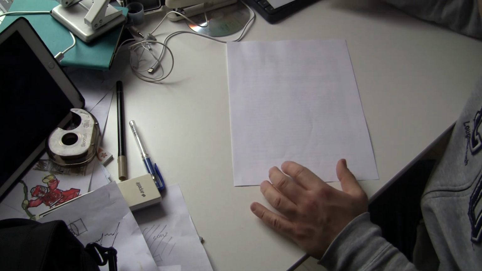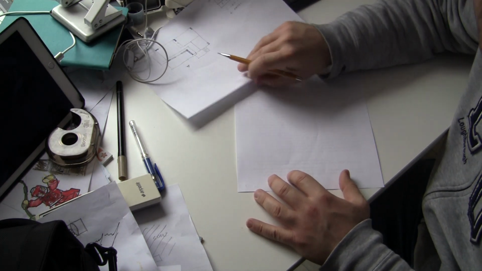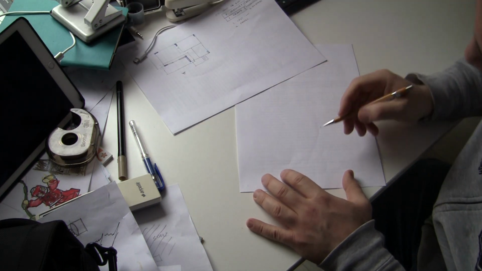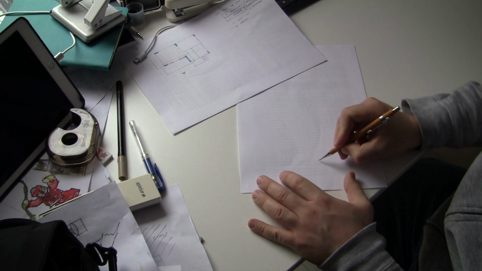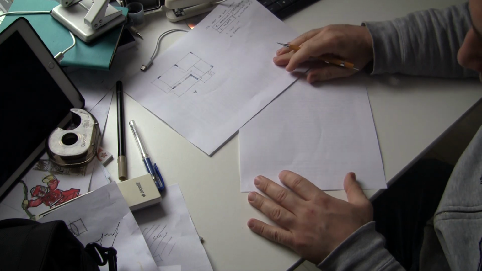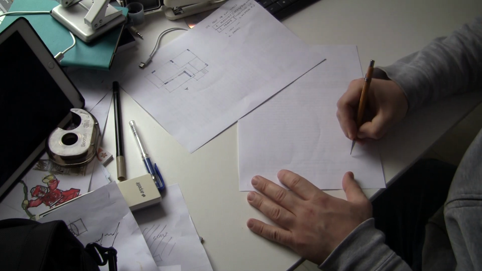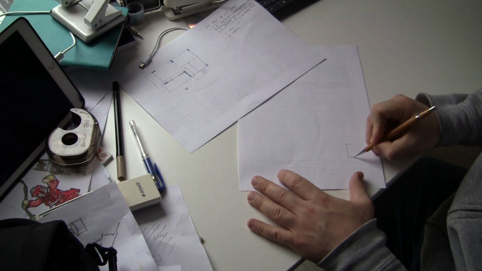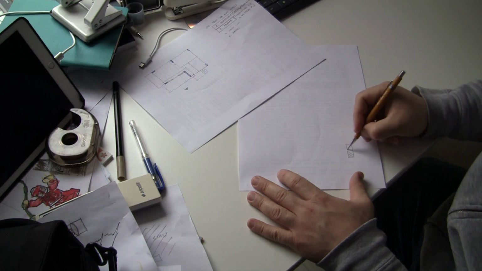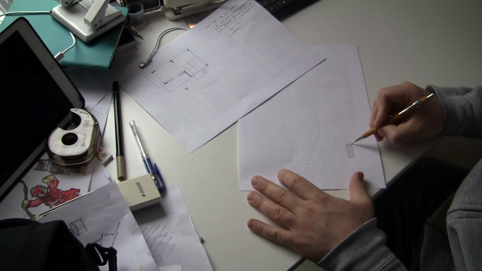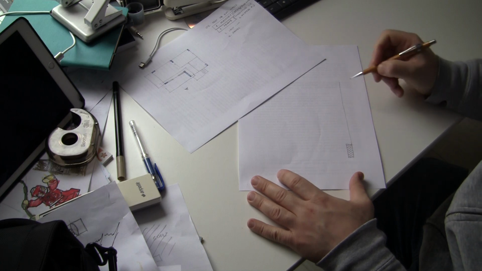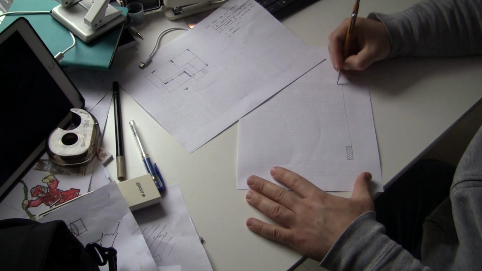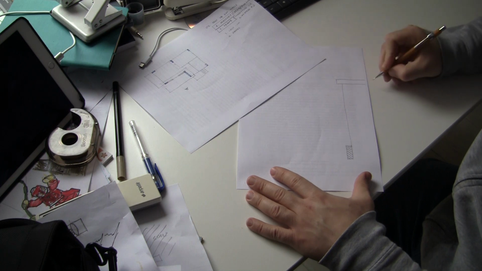What do we have? Let's put this paper here. So you see that we have a column there. Firstly, let's start drawing the plan. What do we have? We have got our column here. Let's draw that column. Here's our column. Let's draw the floor. The floor is going like that, and we have another column right here, like this.